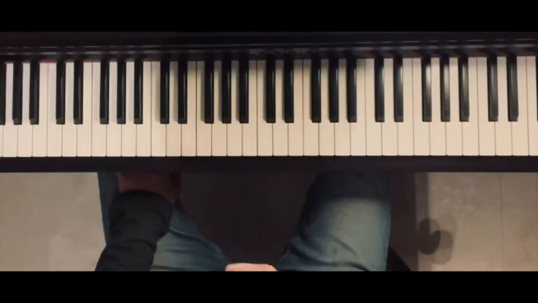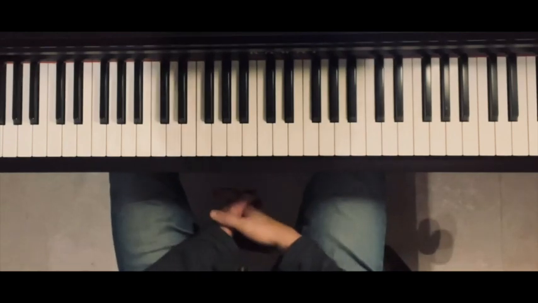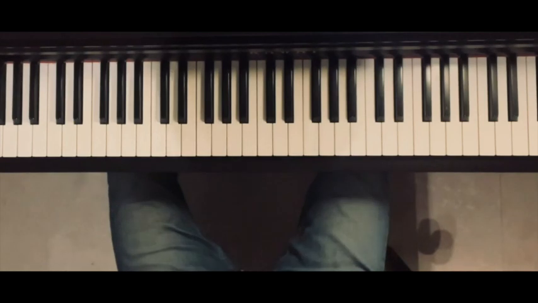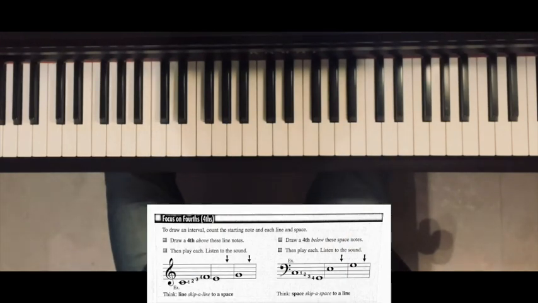All right, everyone, let's have a look at Promenade. Now, this is an extract from Modest Mussorgsky's Pictures at an Exhibition. If you don't know this piece, I highly recommend that you check it out. It's a very nice piece of music. As far as playing it, it's not too difficult, but the whole focus of this piece is to introduce us to the concept of the fourth, the interval of the fourth in particular.